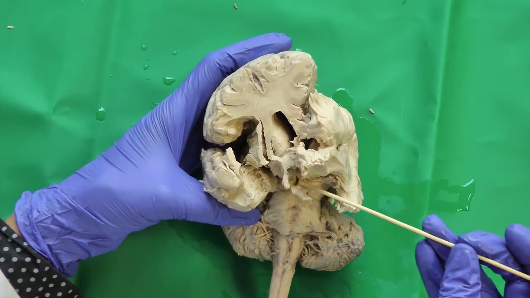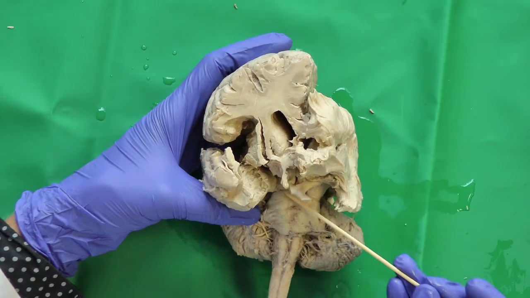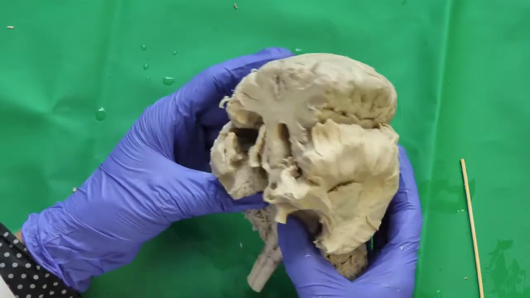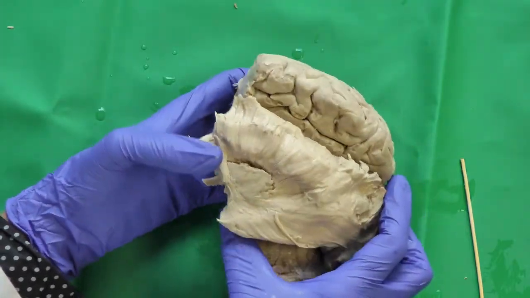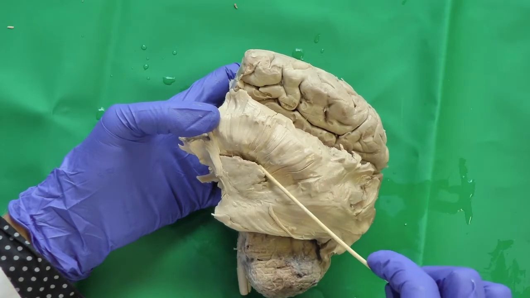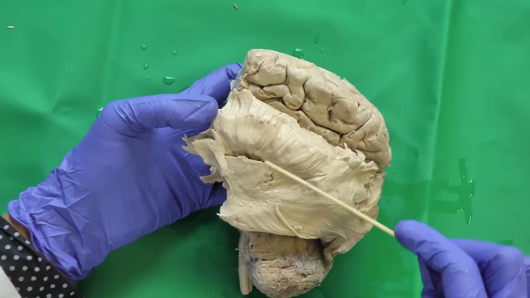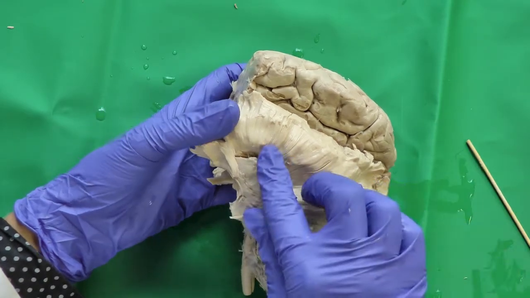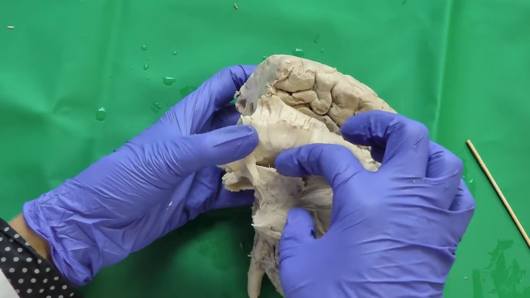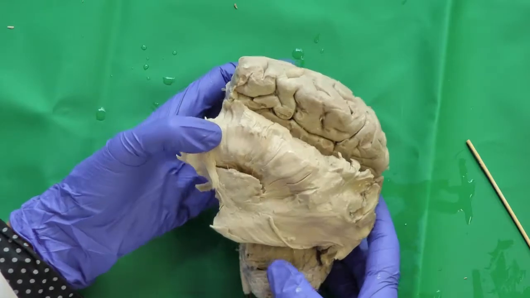For orientation, the optic chiasm has been left, and the cerebral peduncles and the brainstem and the cerebellum have been left in place. On the other side, the external capsule has been removed, so you can see the putamen. This is the putamen here, and this is the corona radiata extending upward, and the internal capsule is behind the putamen, or just medial to where my finger is touching.